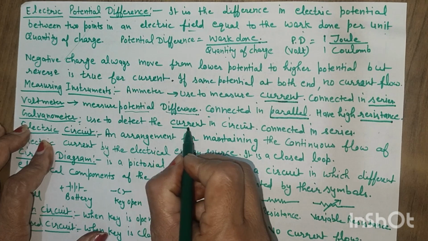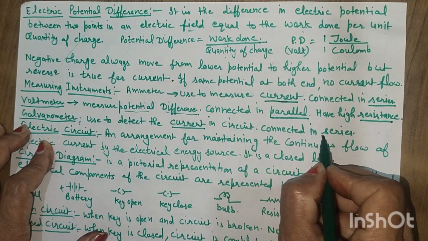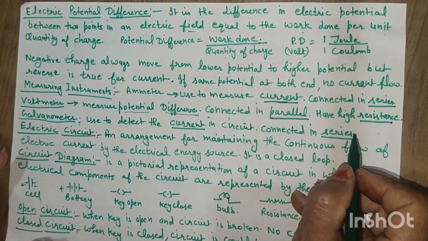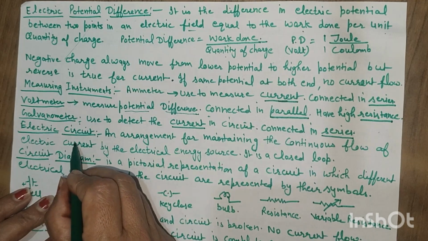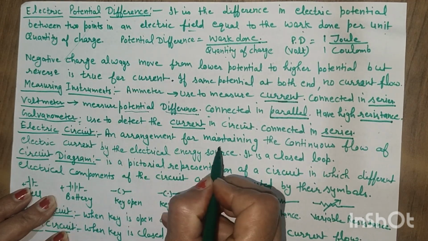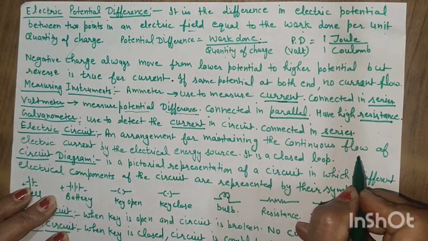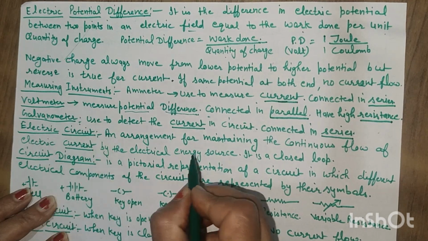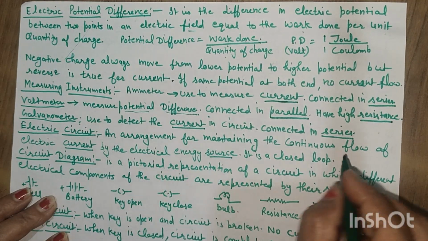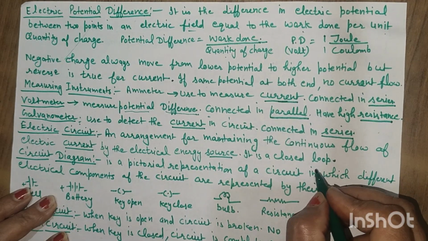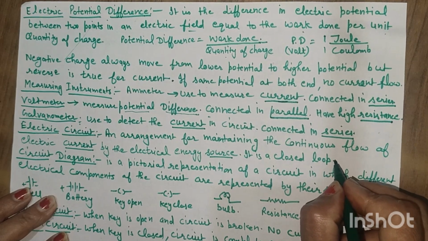Galvanometer is used to detect the current in the circuit and is always connected in series. Now, what is an electric circuit? An electric circuit is an arrangement for maintaining the continuous flow of electric current by electrical energy sources. It is a closed loop. In an open loop, no current will flow.